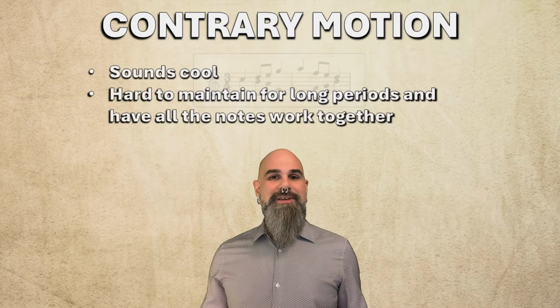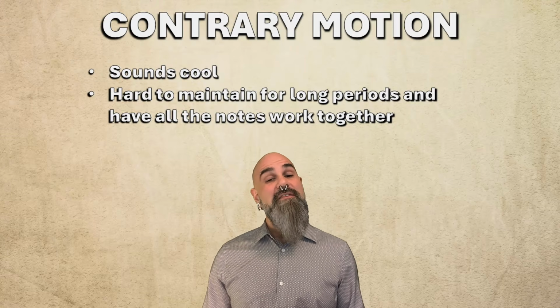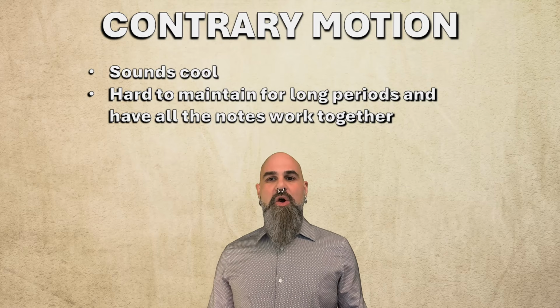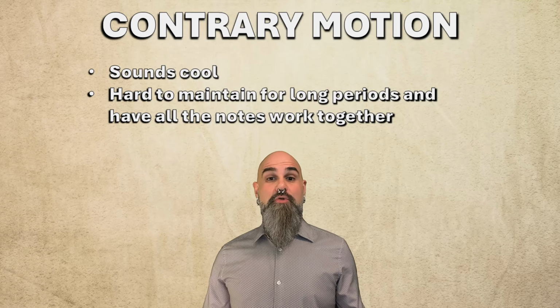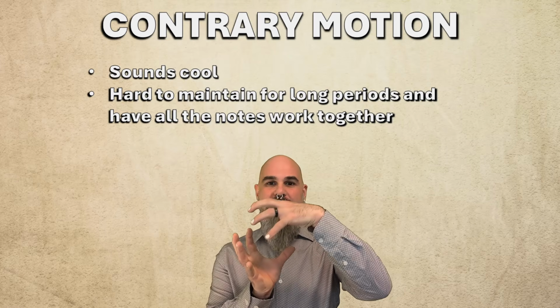Composers love doing this because it sounds cool, but it's a lot harder to maintain for long periods and have all of the notes work together. I love the effect when composers make the highest and lowest voices of a chord progression move in contrary motion, so you can hear the chords sort of expanding and contracting.